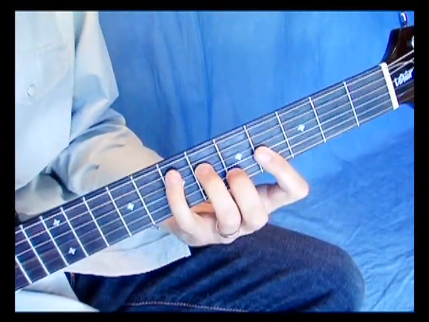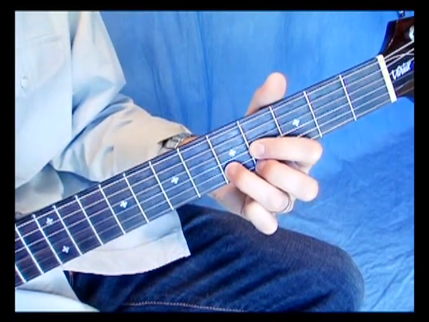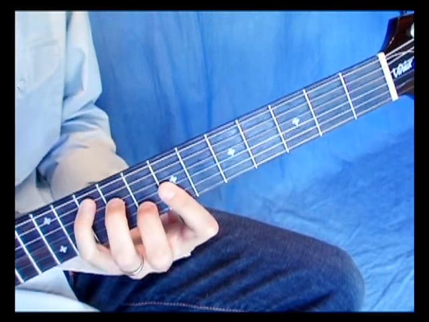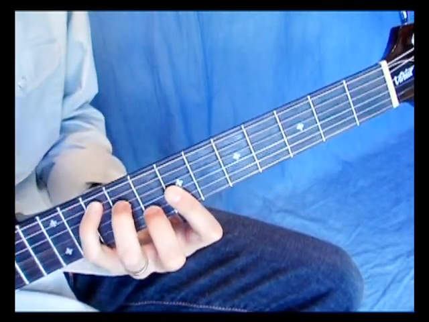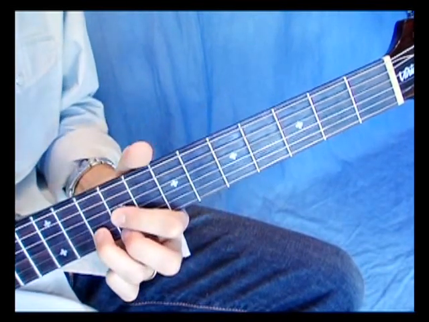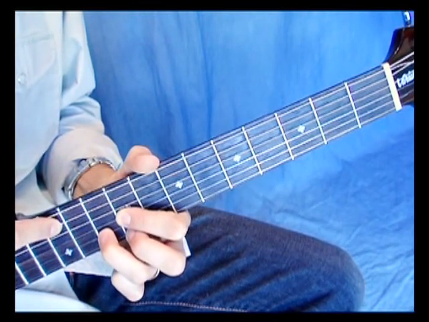Here, my eye is tracing the shape back to E at the 7th fret, so I know that's an E. Here, my eye is tracing it back to the 10th fret of string 5. I know that's a G. This is an A.